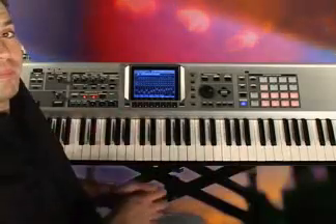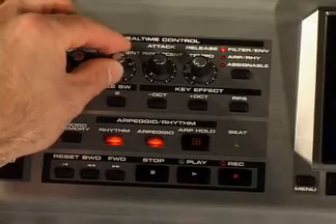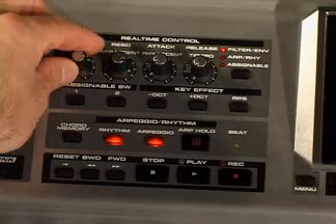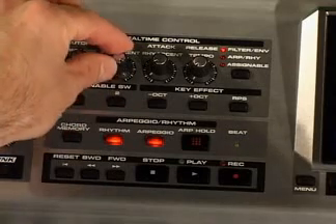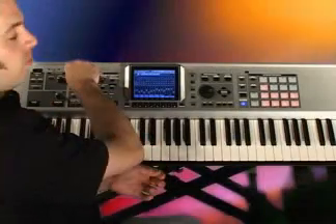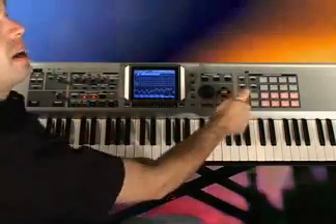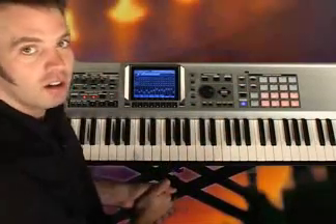I can hold that, turn on the filter, and manipulate the filter in real time. Press stop, hit skip back, and I've captured an entirely new audio loop.